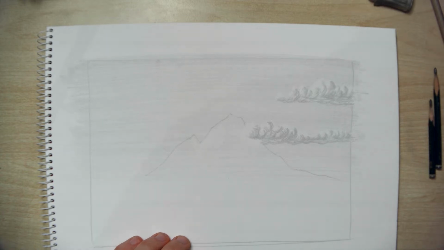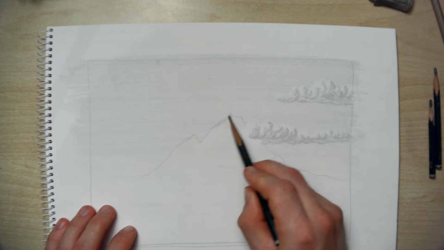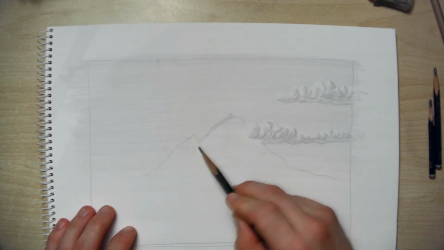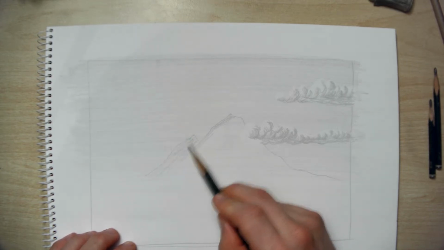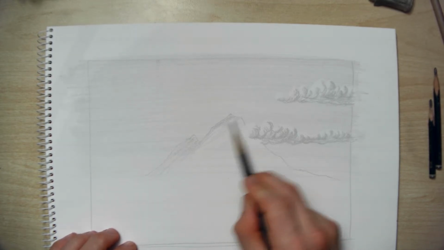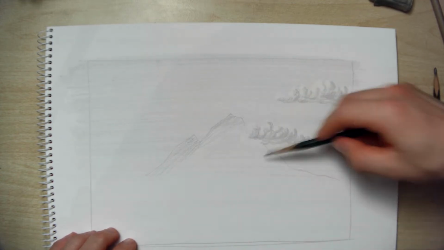Next thing is going to be this mountain, and I want it to be a little darker than the sky, so I'll just lock that in. Make it a little darker, still using the HB pencil.